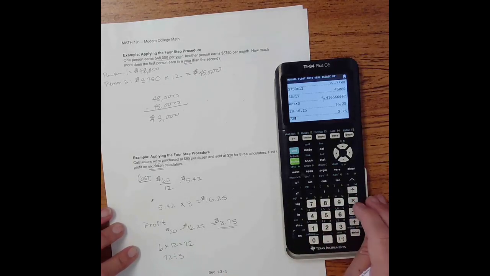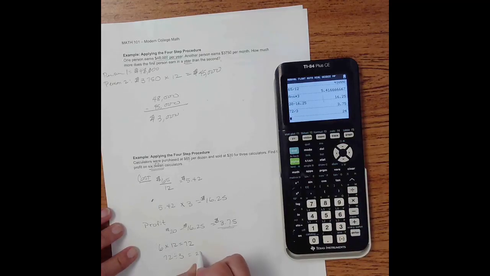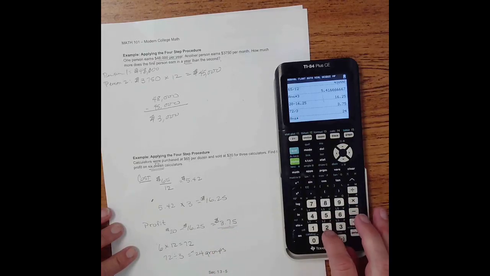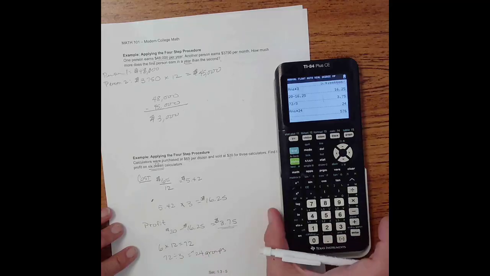That tells me I'm going to have 24 groups of 3 calculators. And then for every group I will make $3.75. So I'm going to multiply that times 24.